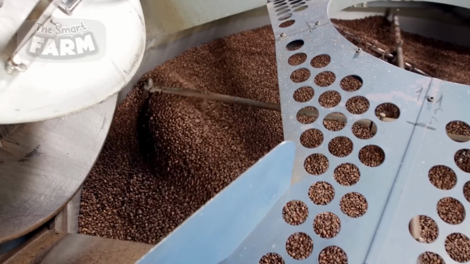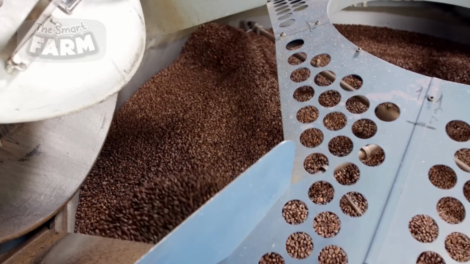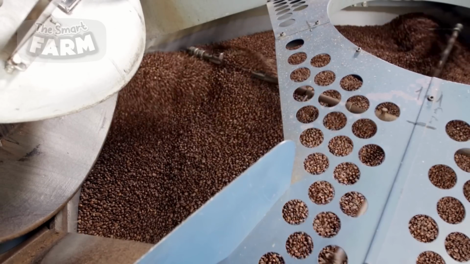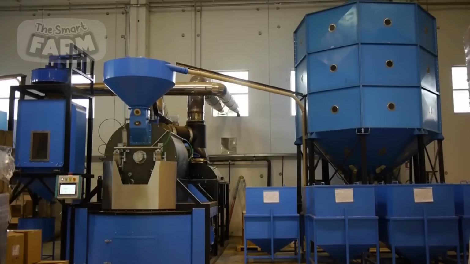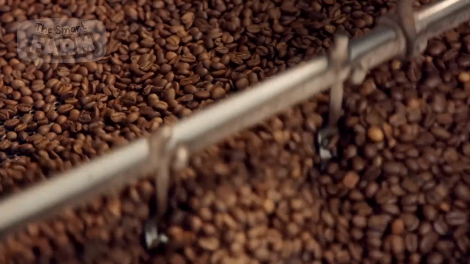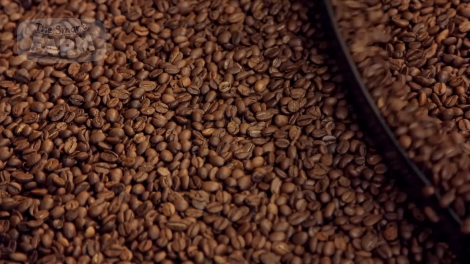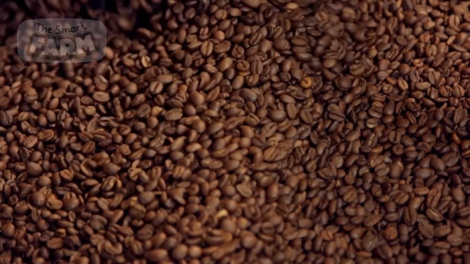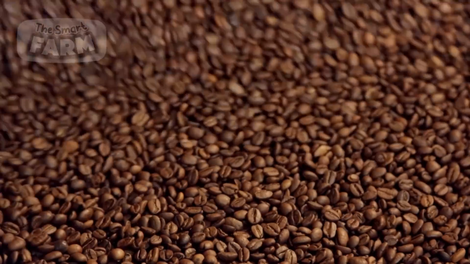The Maillard reaction begins the moment the beans heat up, lose moisture, and become dry. This reaction is responsible for browning and flavor development. Through the sampling ports, operators extract small amounts of beans at different roasting stages to assess flavor development and make adjustments as needed. Upon achieving the desired roast level, the beans are discharged from the roasting drum into a cooling tray.